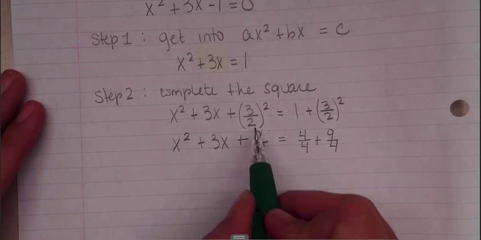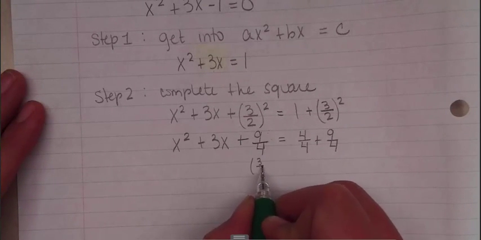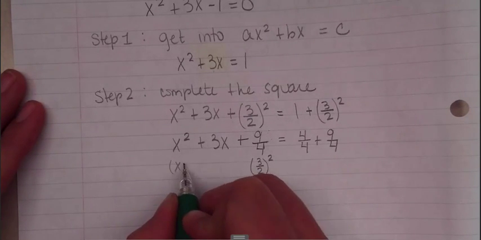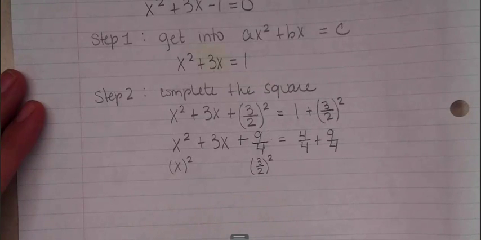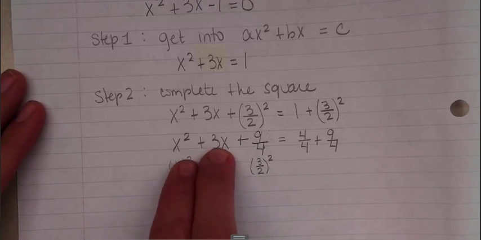Okay, so I could have left it like this, 3 over 2 squared, right? This really is 3 over 2 squared. And this side really is x squared. And if I take those, well, that's really 1.5 times x, double it, I end up with 3.